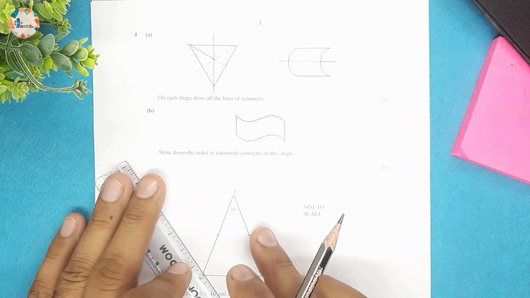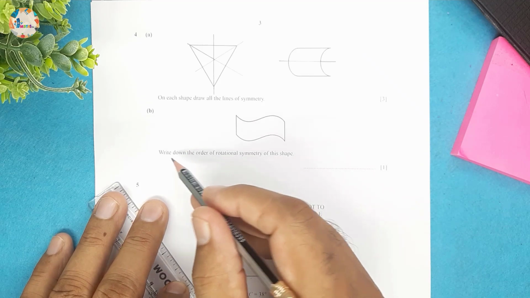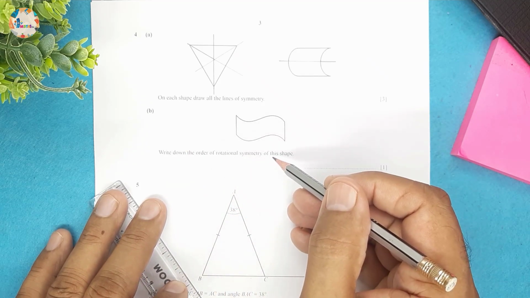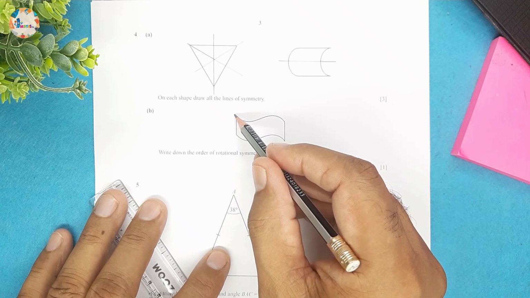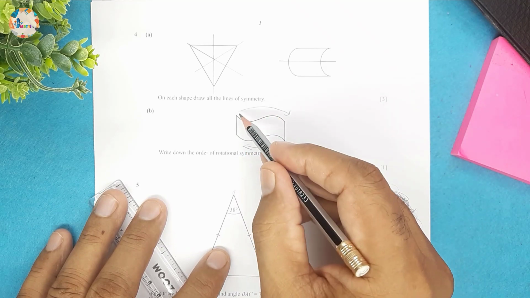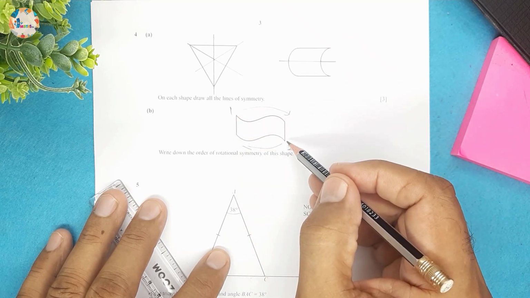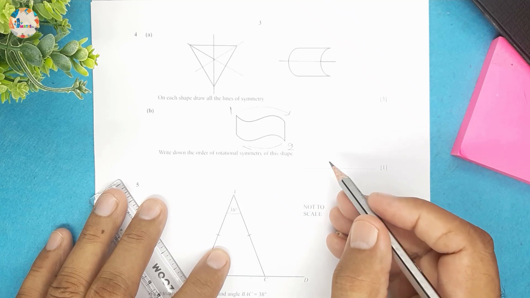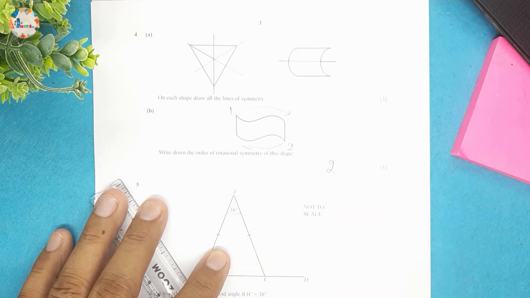Then for part B, write down the order of rotational symmetry of this shape. If we turn this shape, the first position will be this one, the second will be this one, where the shape gets the same positioning. So the order of rotational symmetry is 2, and we can write that here.